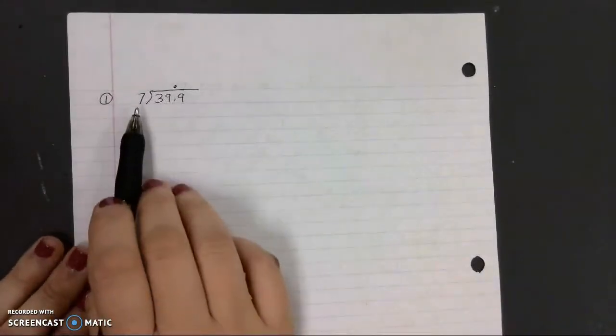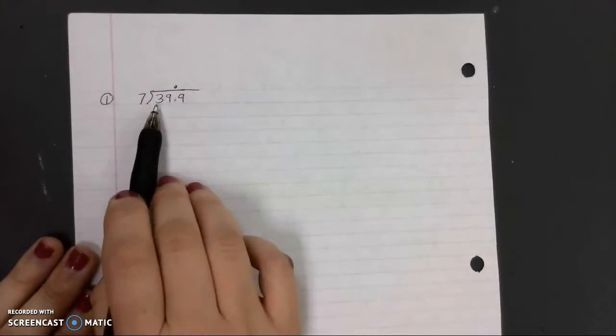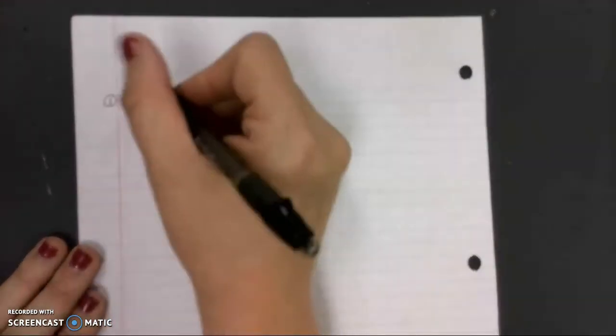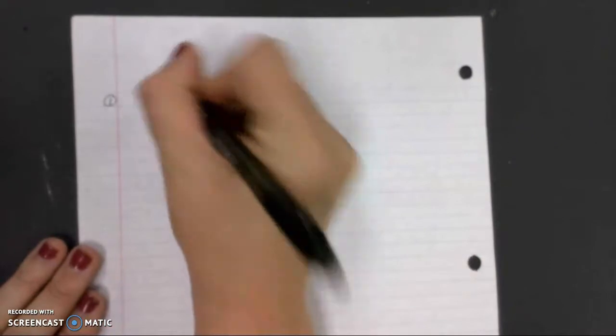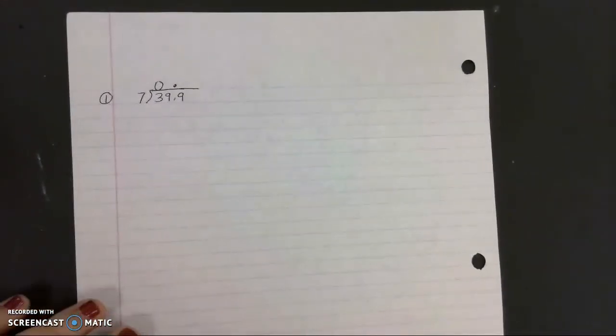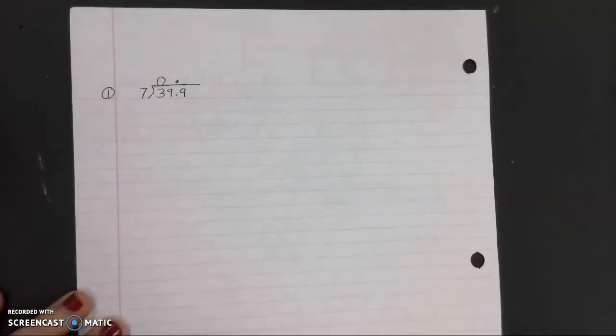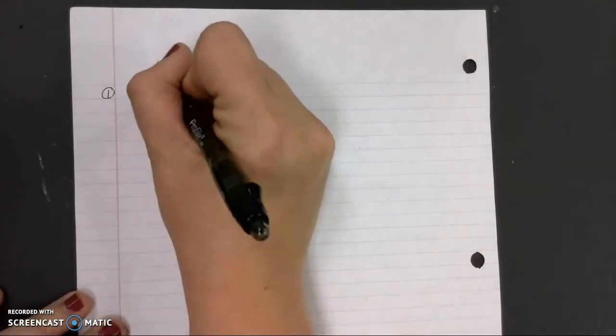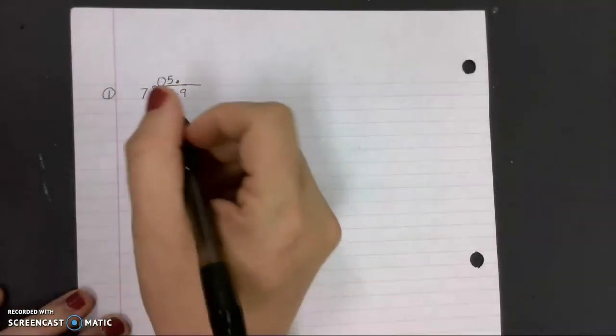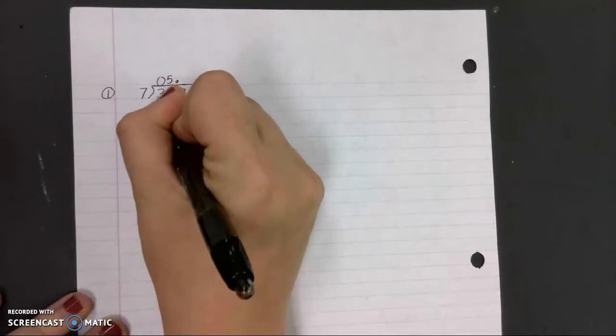So my first step is divide. Can 7 go into 3? Well, we know that we cannot divide those, so we're going to put a 0. It's always good to go ahead and put your zeros so that you can keep track of your place values. Okay, so next we're going to look at our 39. Can 7 go into 39? Well, I know it can go in 5 times. So we're ready for multiply. So 7 times 5 is 35.